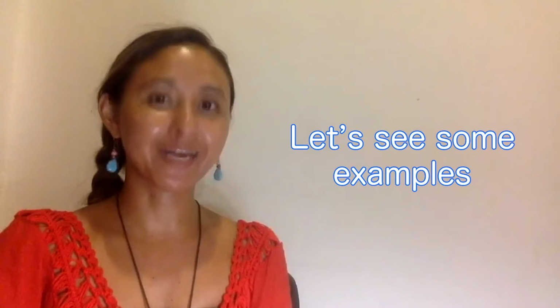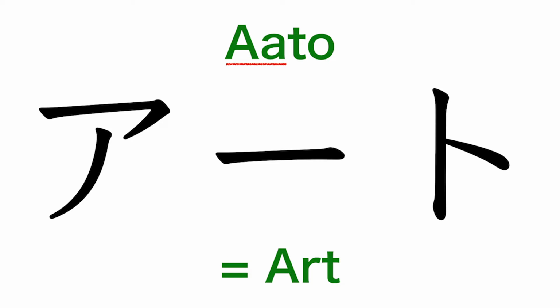Let's see some examples. Katakana a plus nobashibo. So you sound a longer, and the next katakana is to. So it will be aato, which means art.